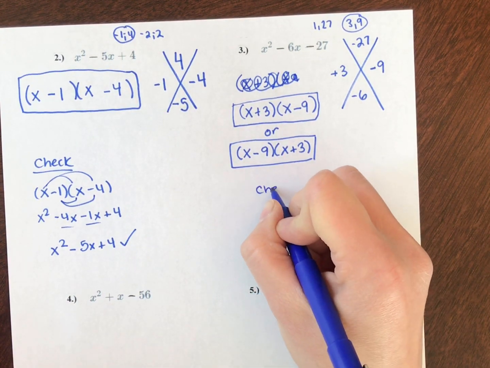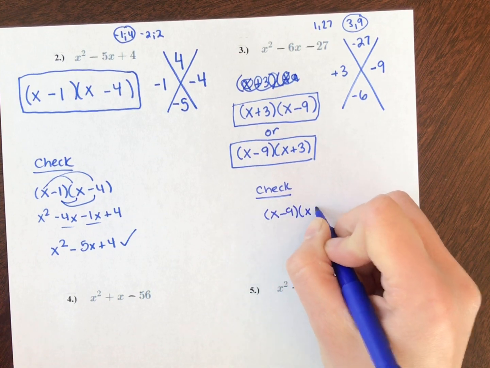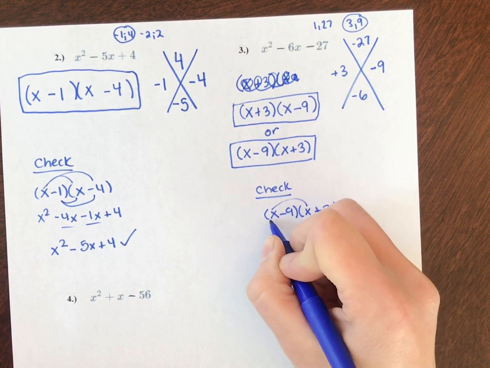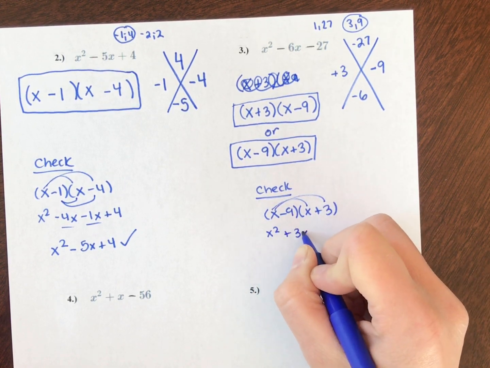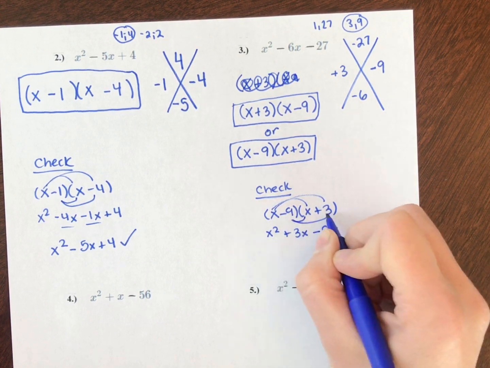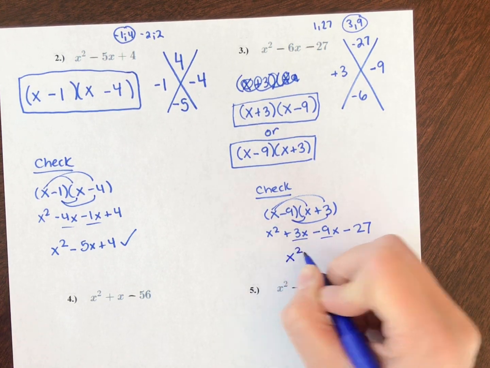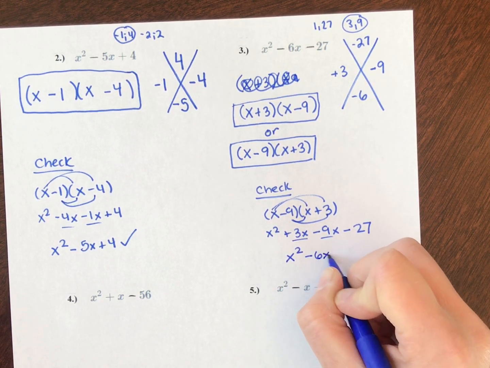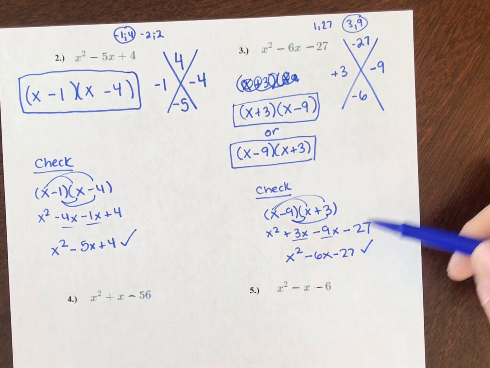Okay, if I want to do a quick check, if I did x minus 9 times x plus 3, see, x times x is x squared, x times 3 is 3x, -9 times x is -9x, -9 times 3 is -27. Combine like terms, 3 and -9. I get x to the second minus 6x minus 27, which is what I started with.